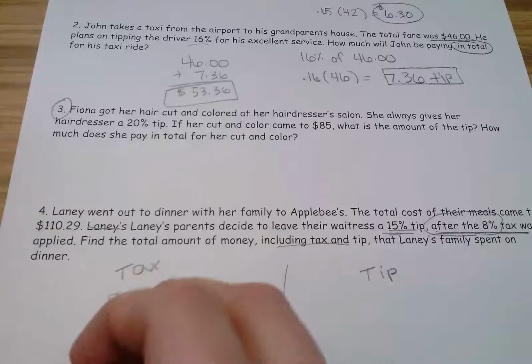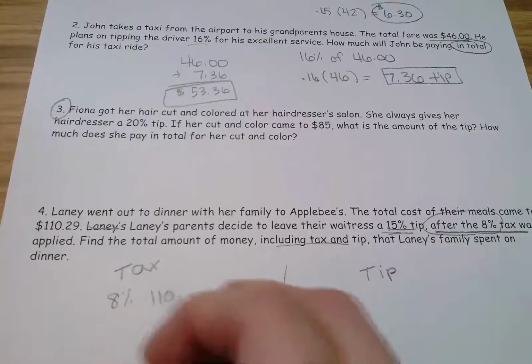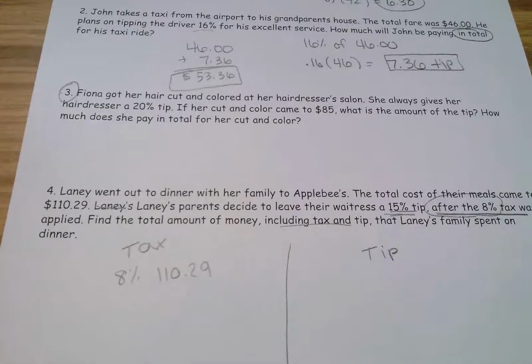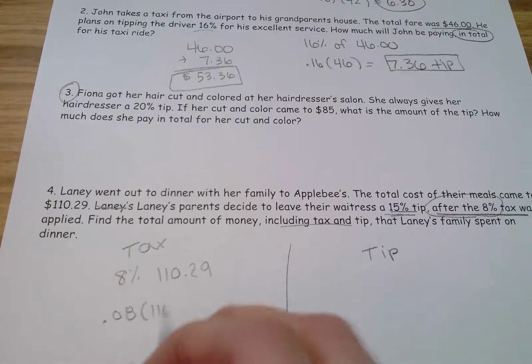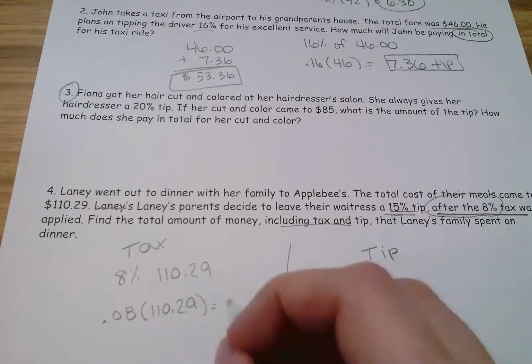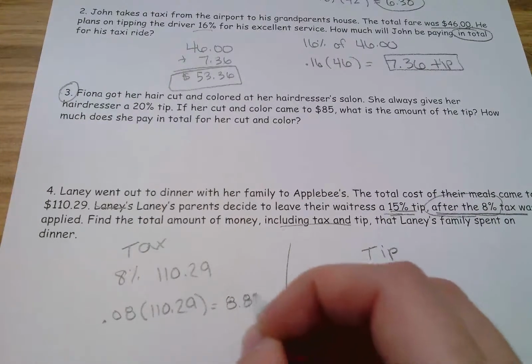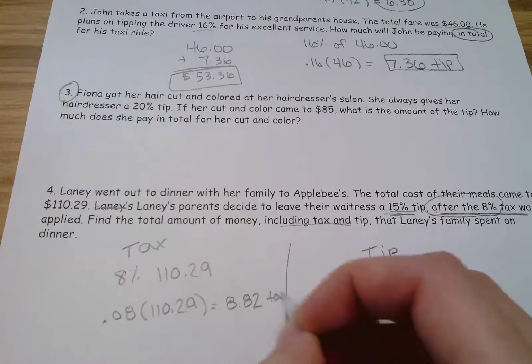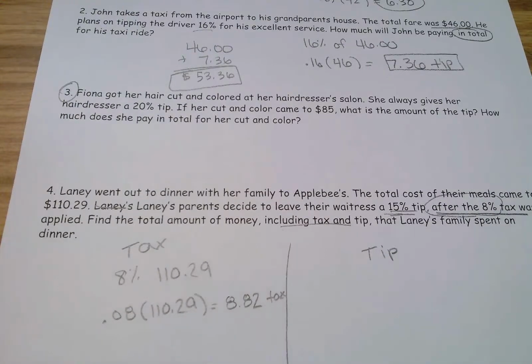I'm taking 8% of my total bill, which is $110.29. To do that, I need to change it to a decimal. So I have 0.08 times $110.29. When I do that and round, the tax is $8.82, right? That's my tax.